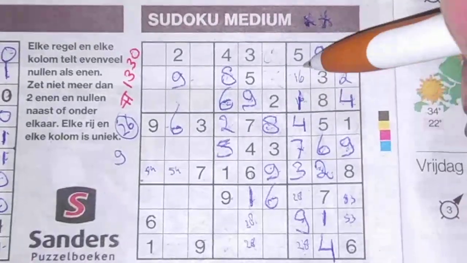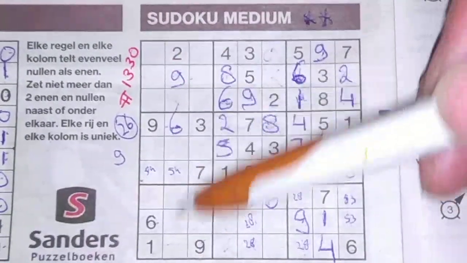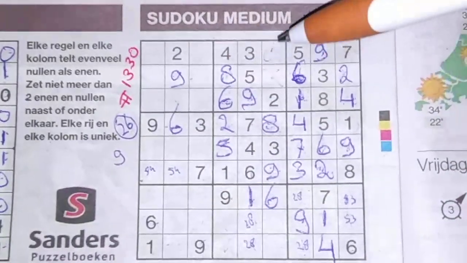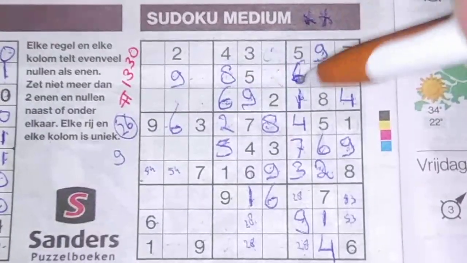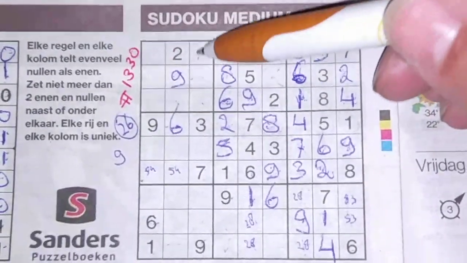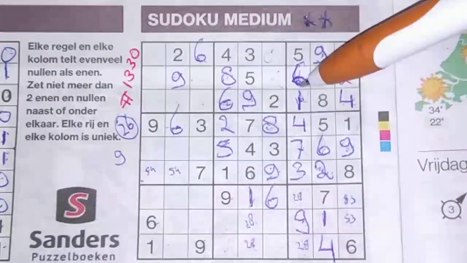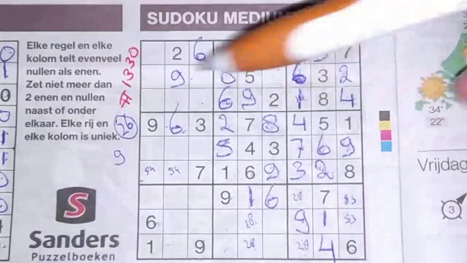This should be the 1, and this should be the 6. 6 in the first column, 6 in the second column. So in the third column, the only 3 places for the 6 should be here, here, or there. We see here 6, no 6 there. Here 6, no 6 there. The only place for the 6 should be there. And all the 6's are used, I can see.